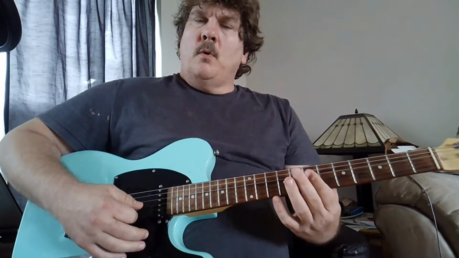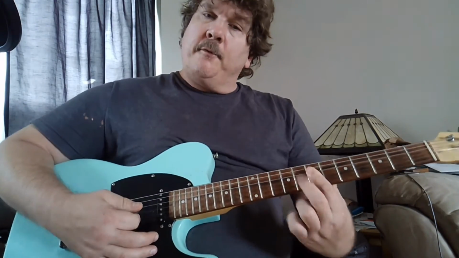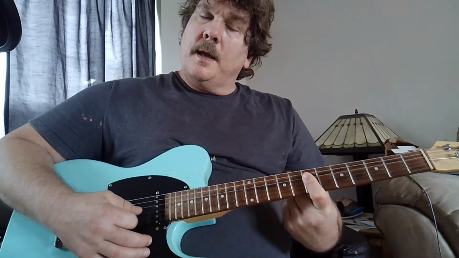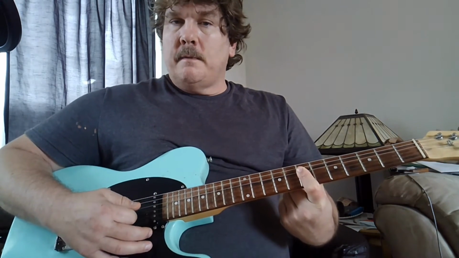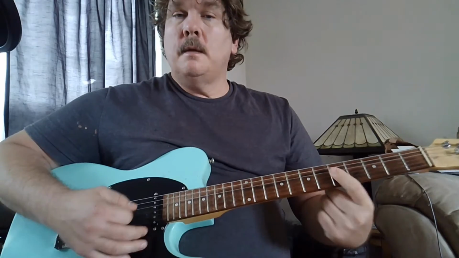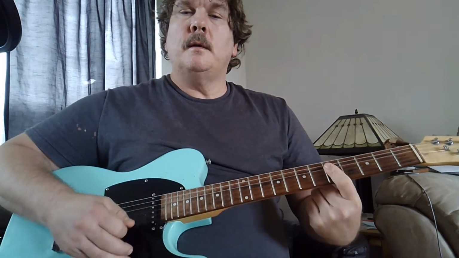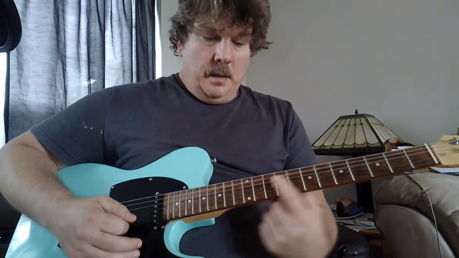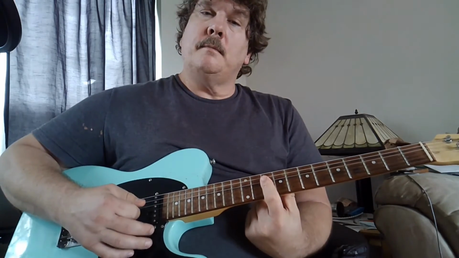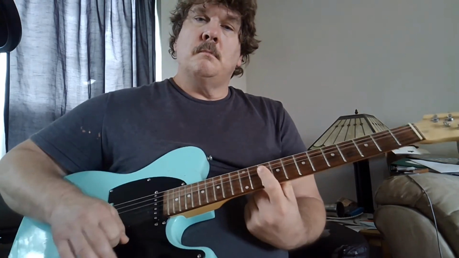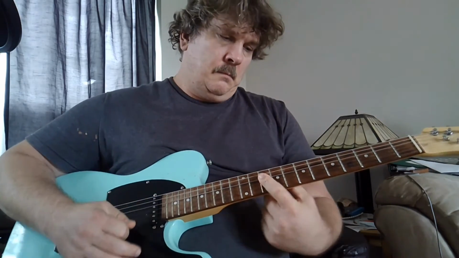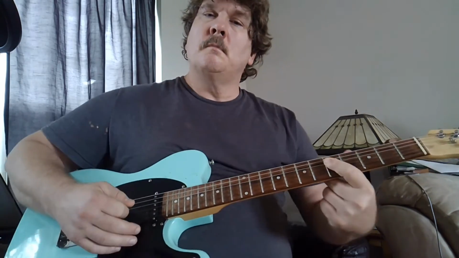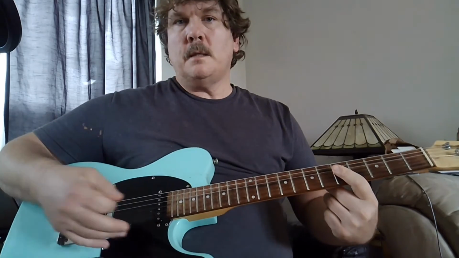And then if you want to play some chord fragments, you can play top 4 strings on fret 5 for the A minor 7. Fret 5. Go to fret 10 and play the same thing. That's another way to play it.